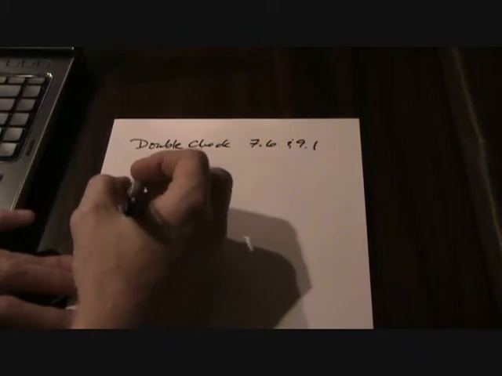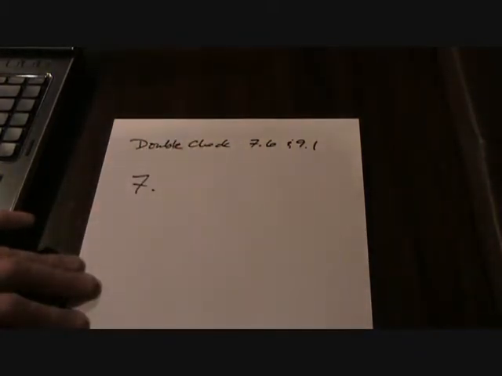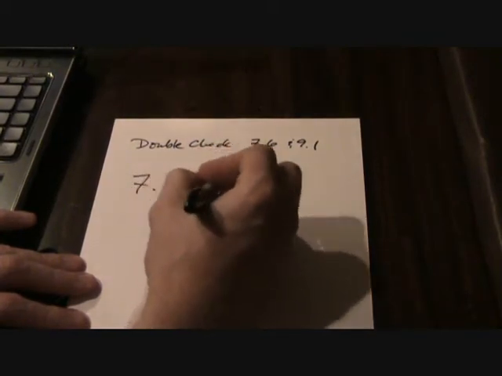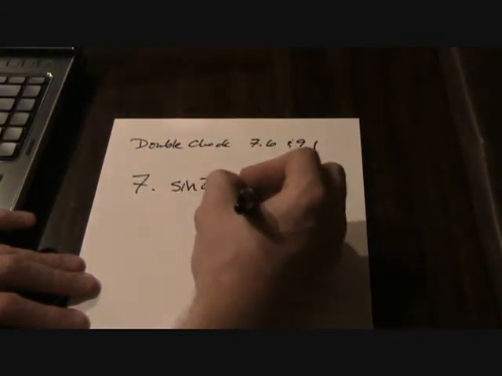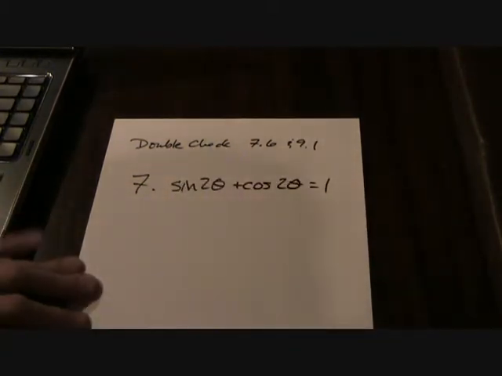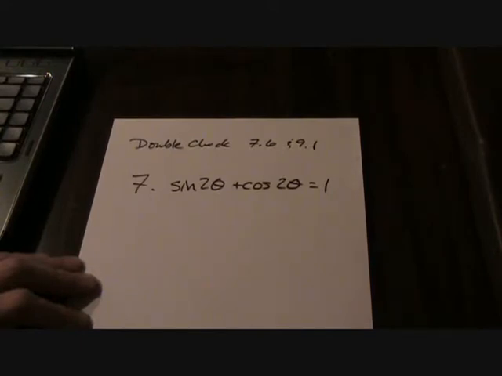I'm going to jump down to number 7 since I've had a lot of requests for that. And that is solving for sine of 2 theta plus cosine of 2 theta is equal to 1. Now remember, one of the keys of the 5.0 thorough level questions is that you're going to have to use some of the identities to do this.